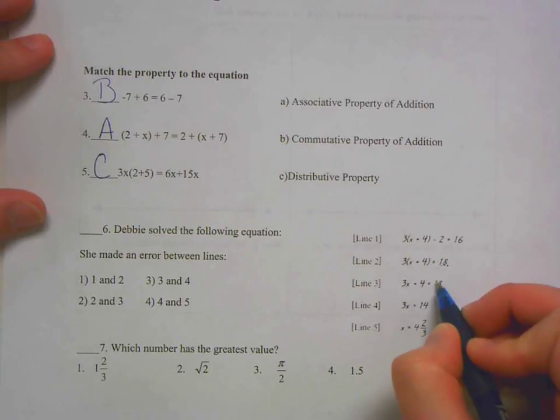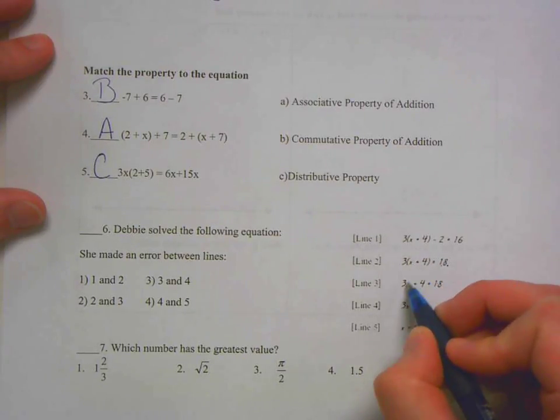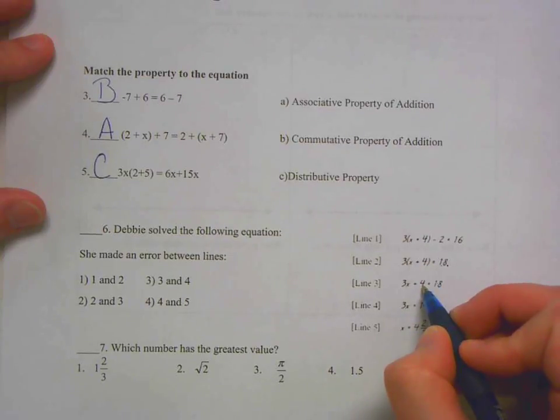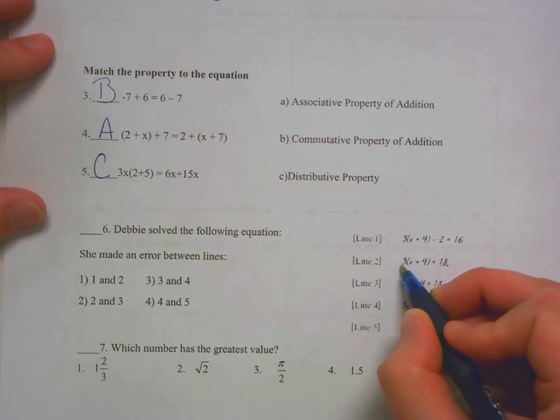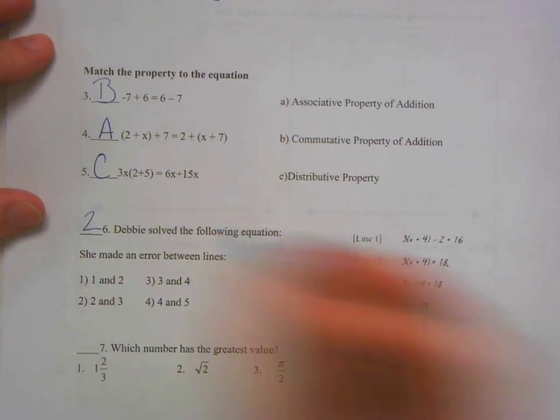Then it looks like from this line to this line, she got rid of the parentheses, and to do that you would distribute. 3 times x is 3x. 3 times 4, though, is not still 4, so this is where she made her mistake between lines 2 and 3, so that would be choice 2.